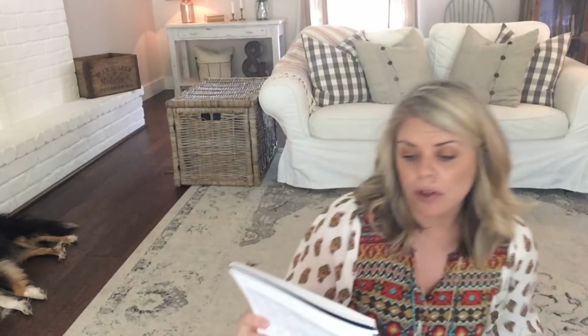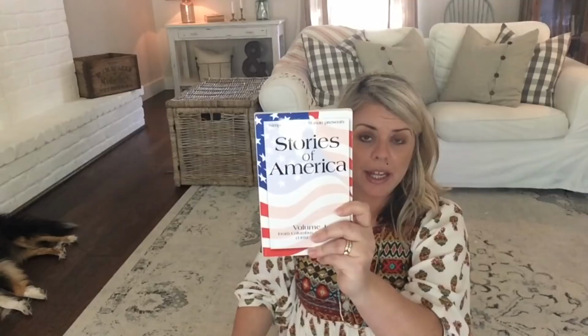And it just says, ask students what they recall about Christopher Columbus from previous studies. Explain that you will be starting a history of America, and this history begins with Columbus. Write Columbus on a sheet of paper or a small whiteboard so students can see how it is spelled. Then read together Stories of America, Volume 1, Chapter 1, Columbus, the Great Sailor, and ask for oral narration. And then after I read it, I will ask the boys to tell me back what we just read.